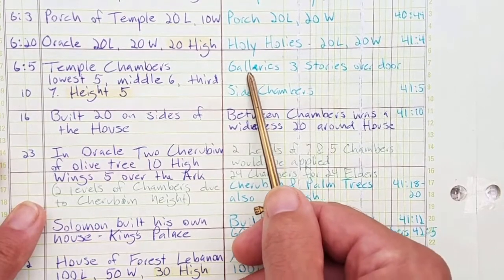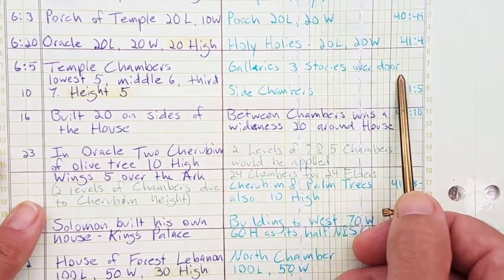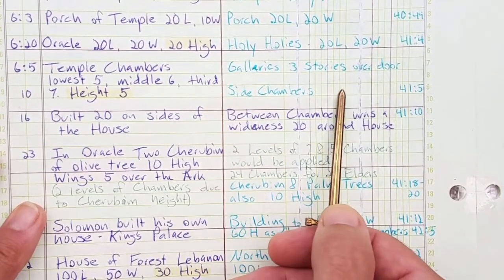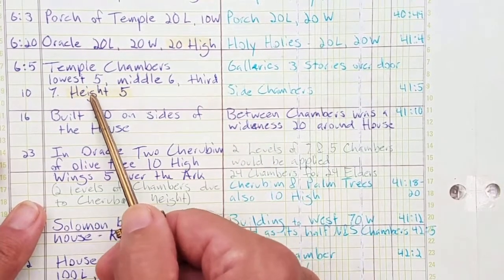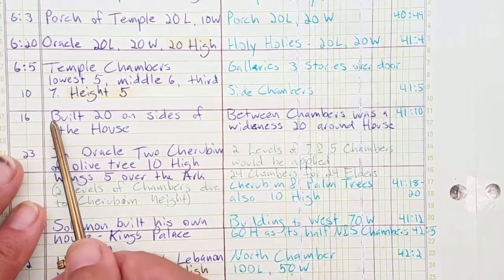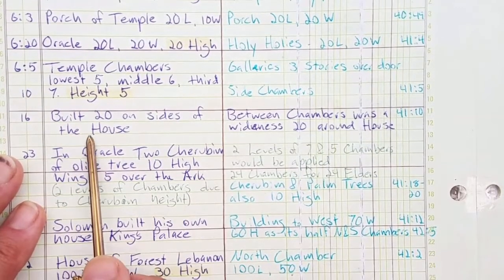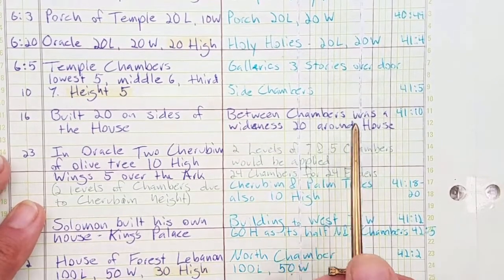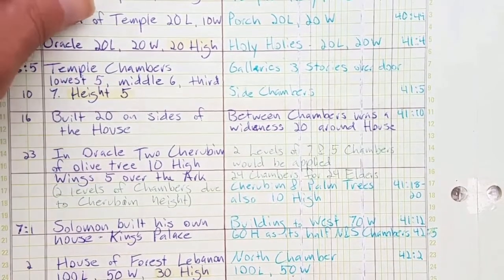Ezekiel tells us they are galleries in 3 stories, door over door. And then there's another place where they're called side chambers. So again, we have to go back to the first temple to get additional information. And then he built 20 houses, okay, for the house. Well, between the chambers was the wideness of 20 cubits around, okay?